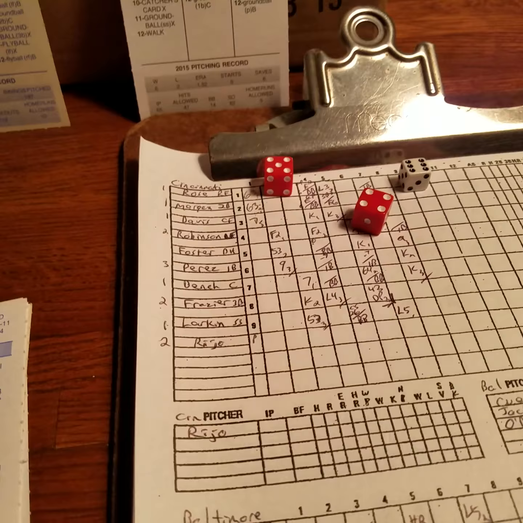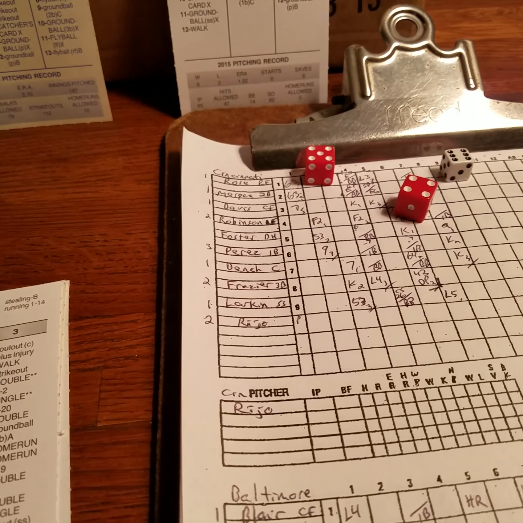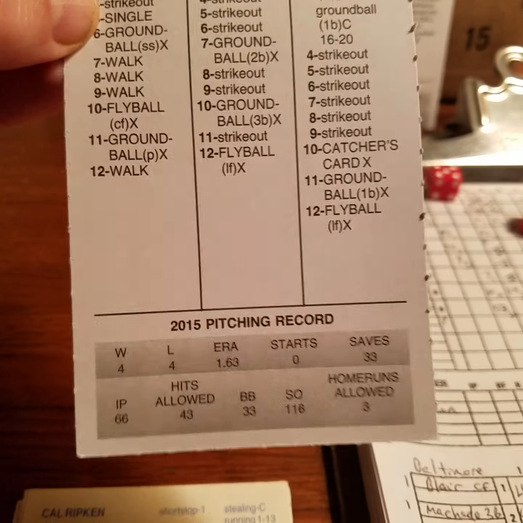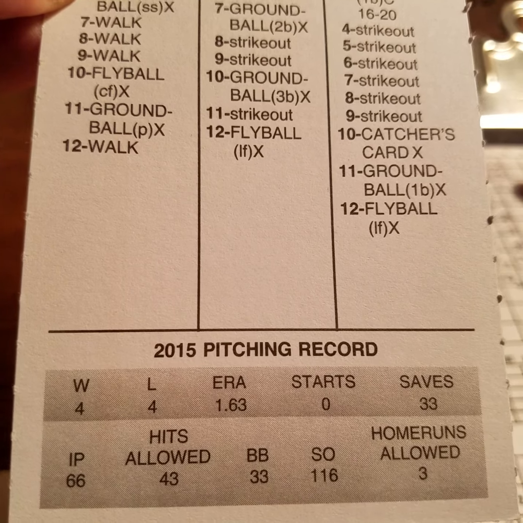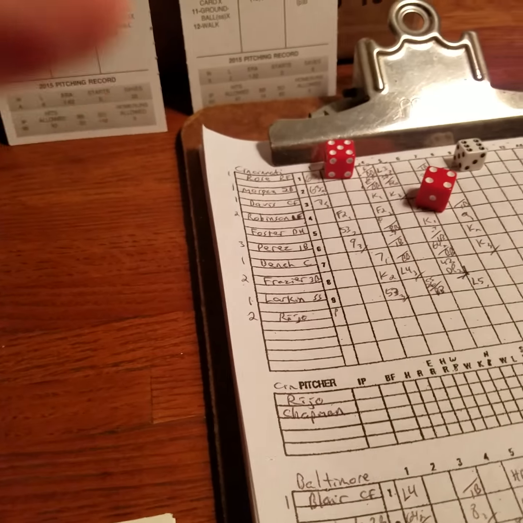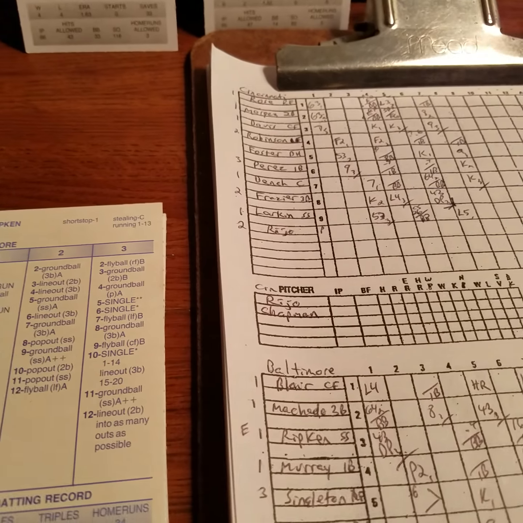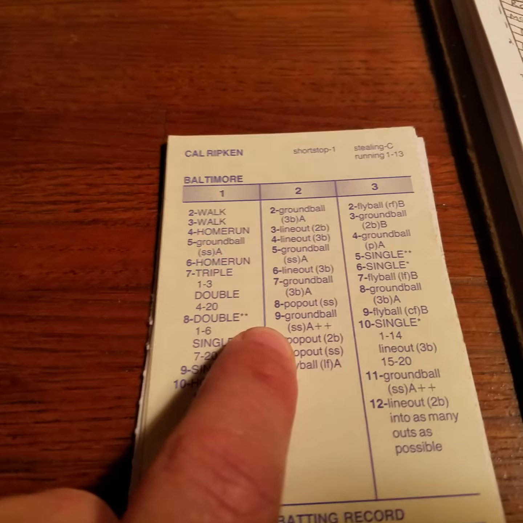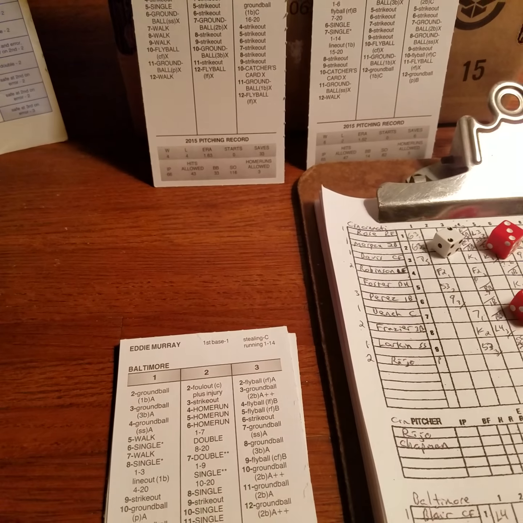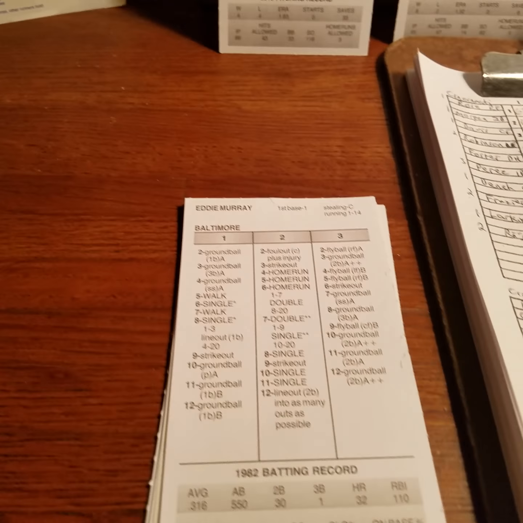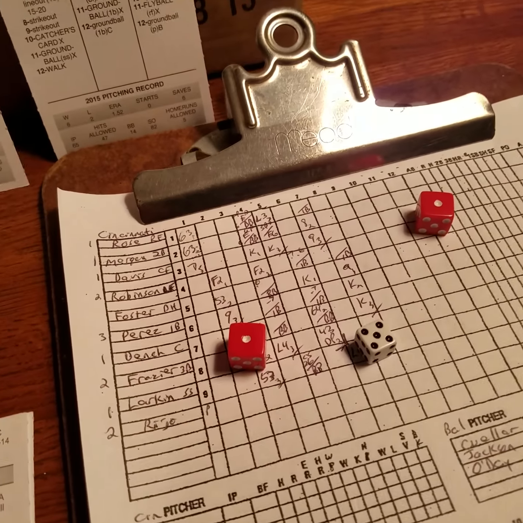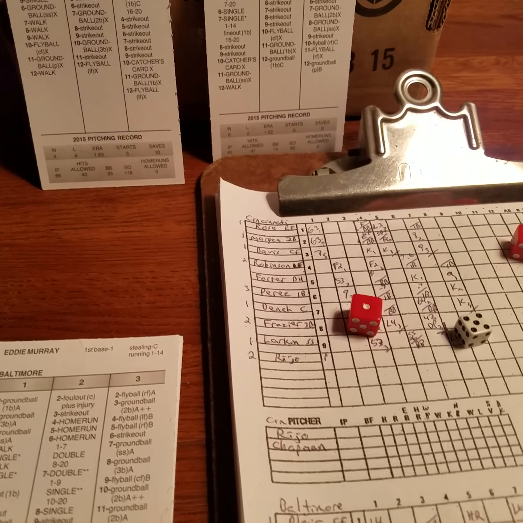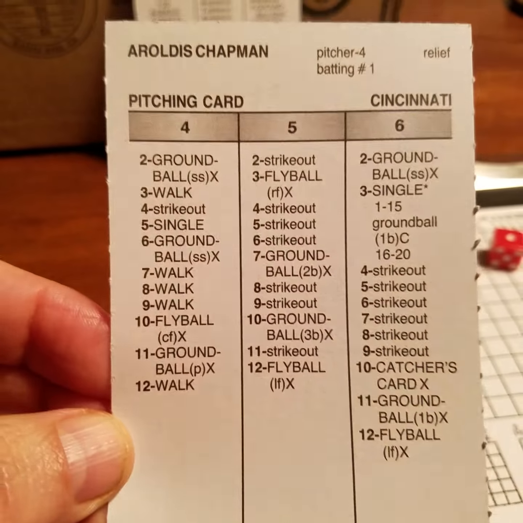We go to the bottom of the 8th, and we'll have a new pitcher when we come back for the Reds. Bottom of the 8th, and new Reds pitcher is Aroldis Chapman. 2015 season, 4-4 with a 1.63 ERA and 33 saves. We'll be facing Cal Ripken to start the bottom of the 8th in a 2-2 tie. It's a 2-9 for Ripken, and that's a ground ball to short, one away. So 1 down for Eddie Murray. It's a 5-2 off of Chapman, and that's a strikeout. Sure, Chapman's card, as you can tell, is loaded with strikeouts.